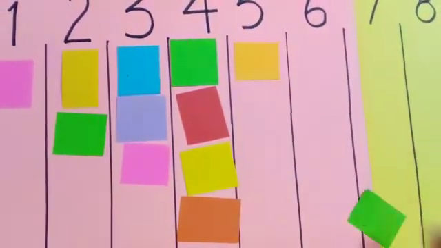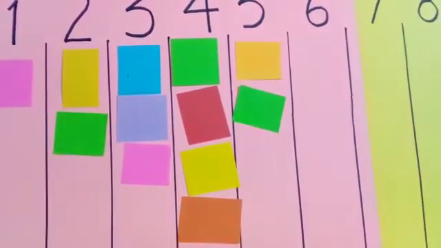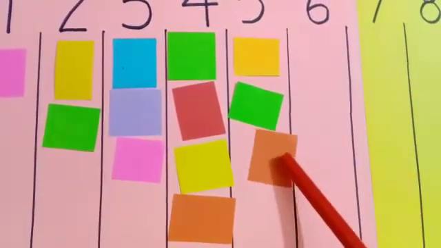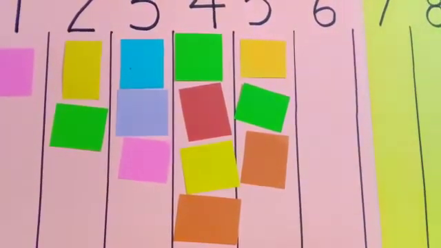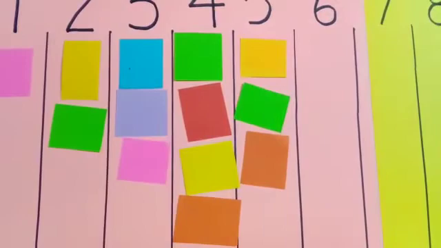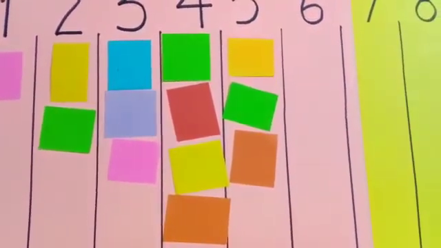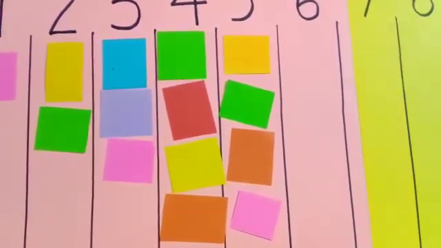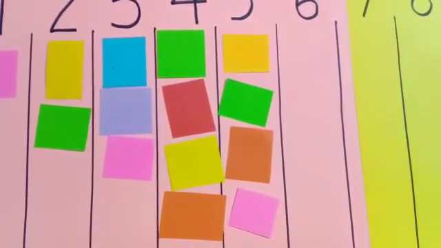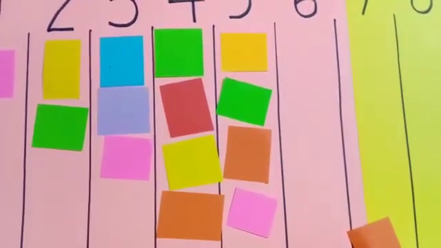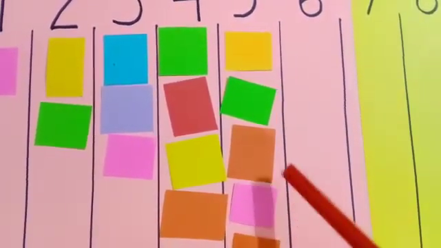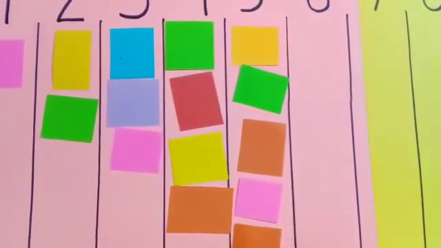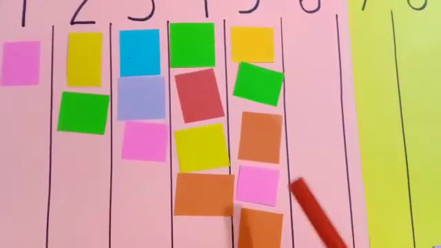1, 2, 3, 4, and 5. So that's how I filled these columns.